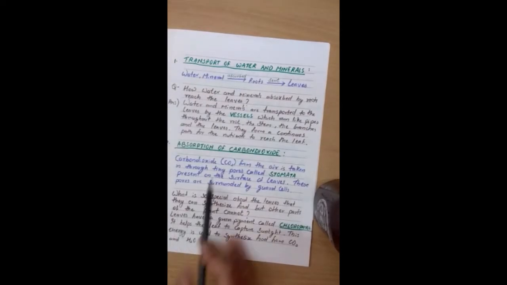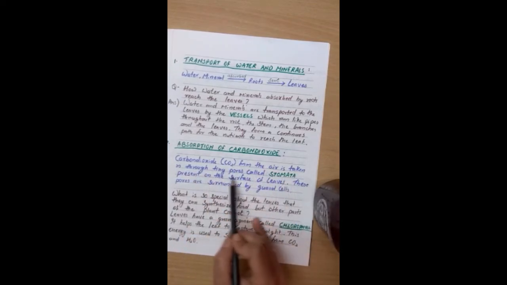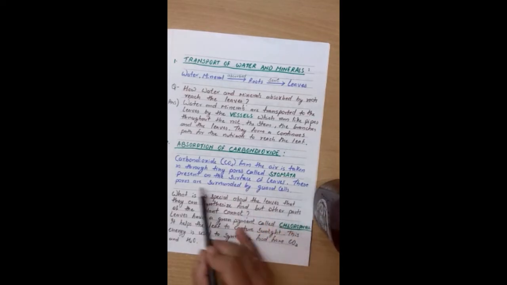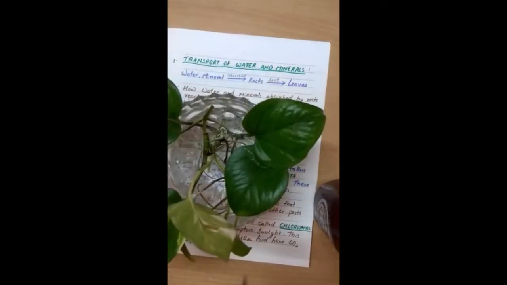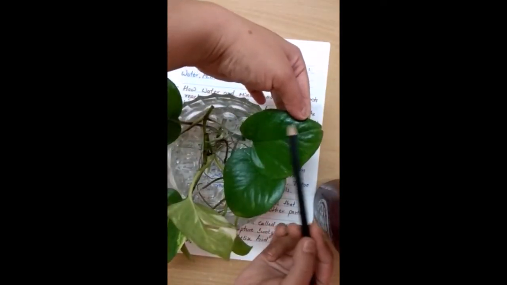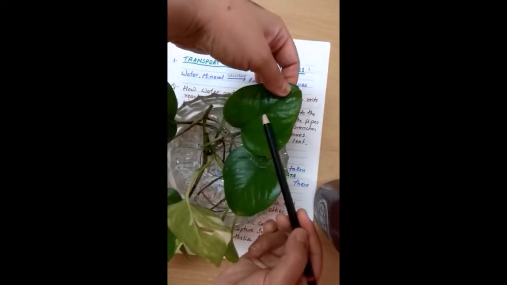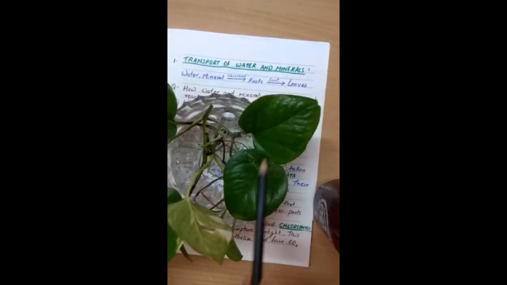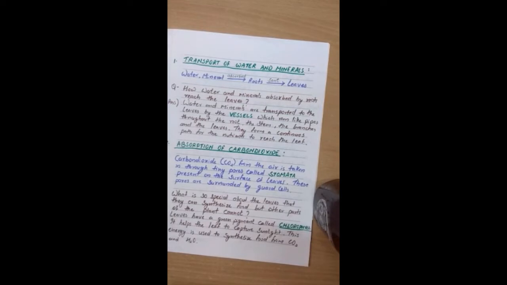Now coming to absorption of carbon dioxide. Carbon dioxide from the air is taken in through tiny pores called stomata present on the surface of leaves. Surface means both upper and lower surface. These pores are surrounded by guard cells. I will show you. You can see this is the upper surface, and this is the lower surface of the leaf. So stomata are present both in the upper surface and in the lower surface. These pores are very, very tiny. Again, we need a microscope to view them. Then I will show you the diagram.